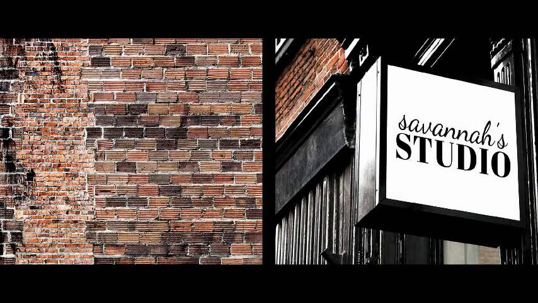All right, so here is an example of a cover that a past student, Savannah Watts, created. So this is the front of her book. And this is the back. So she called hers Savannah's Studio. Pretty unique idea.